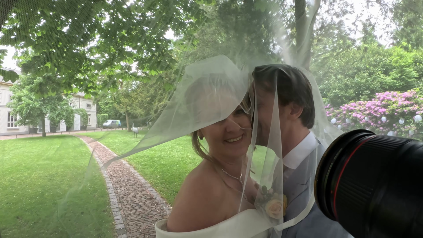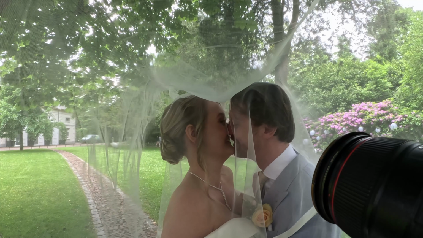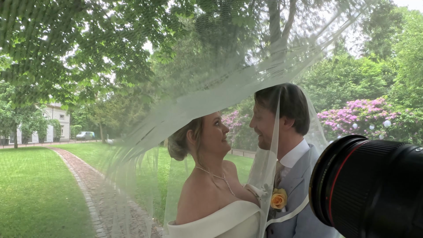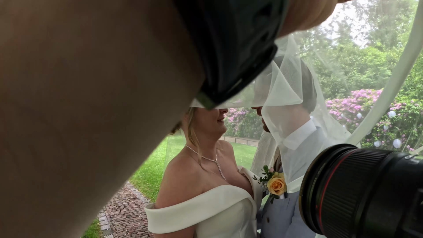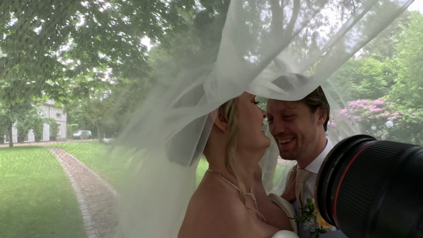I want to see joy. I want to see it's real. I don't want to see that it's a photo shoot with a photographer. I want to see two people in love and somebody so happened to make a photo of it. That's a big difference. And I want them to see the photos afterwards and also the video and go like, wow, this is so cool.